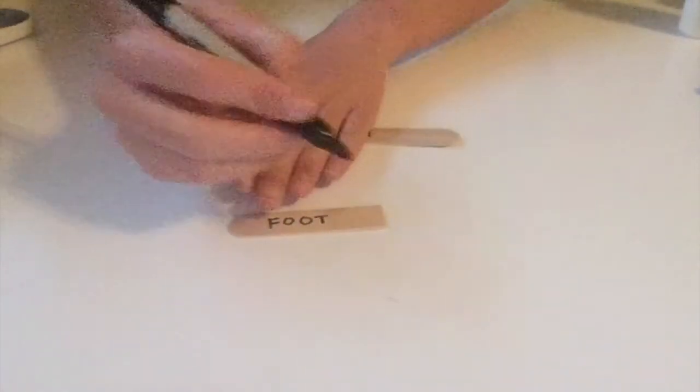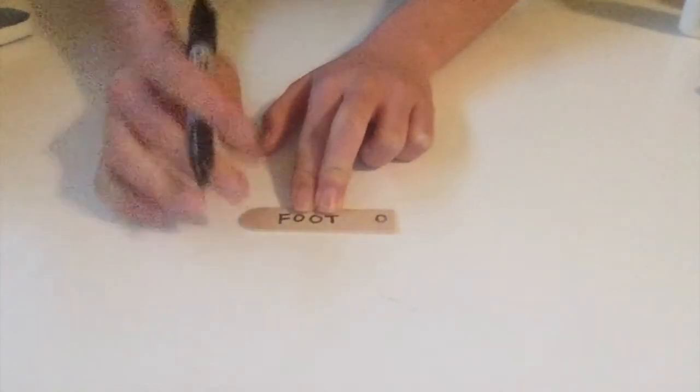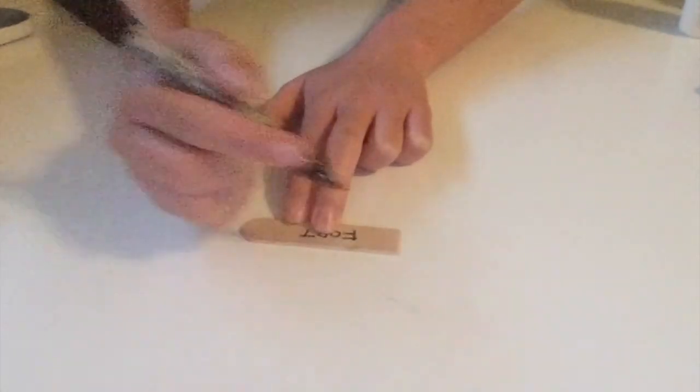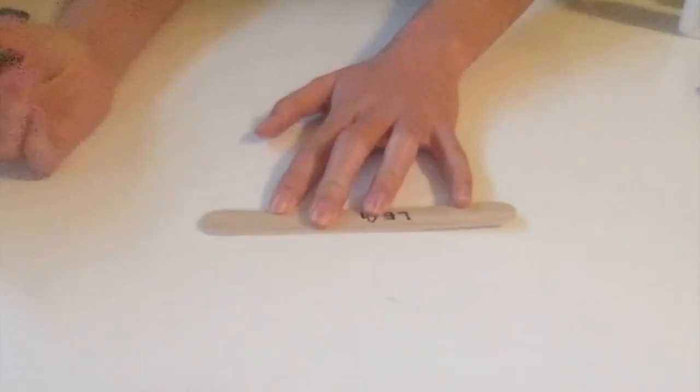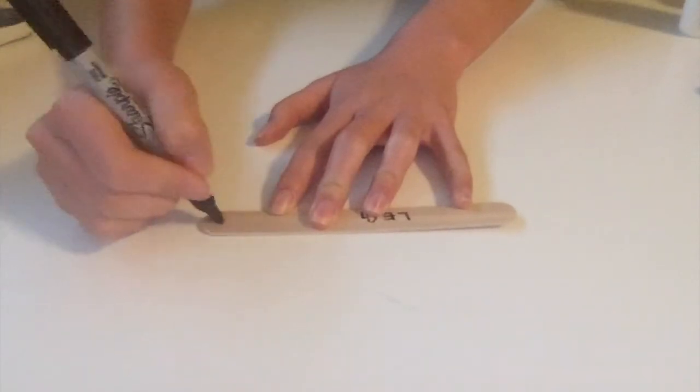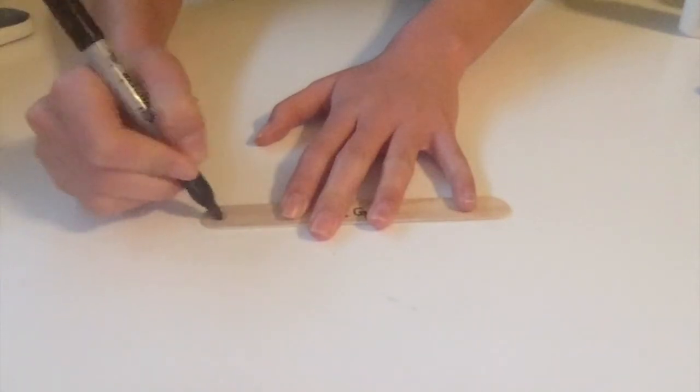Now we're going to use our marker, and we are going to draw a circle. So for the foot bone, where you kind of have not the curved part, but the flat part, is where you're going to draw a circle here, and you're going to flip it over and draw a circle also on the same side where it's flat. So when you have your leg bone, you're going to choose the side. So I'm going to choose this side. So I'm going to draw a circle at this end, flip it over, draw another circle here.